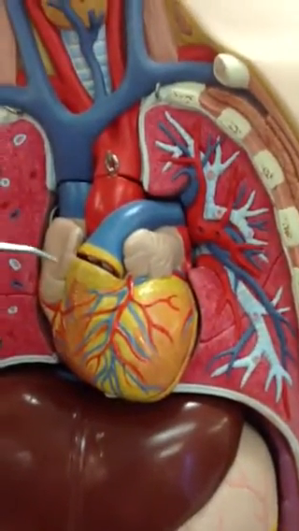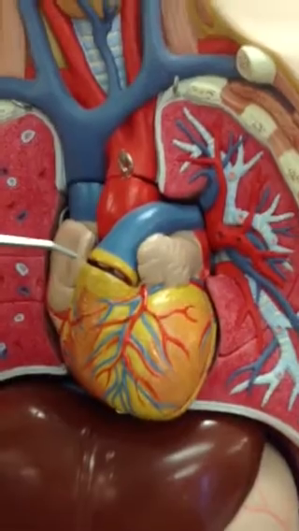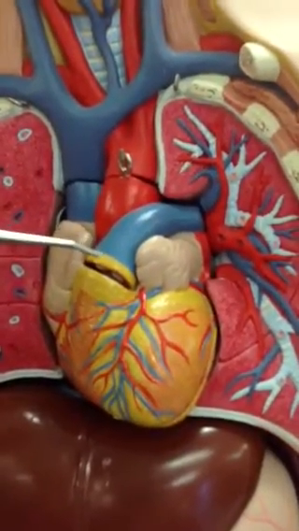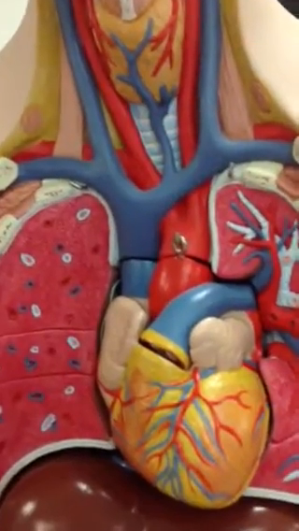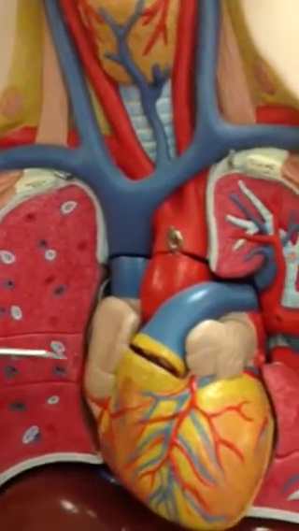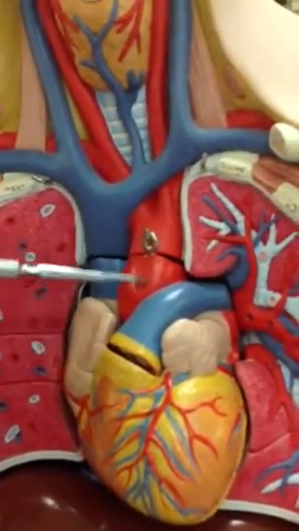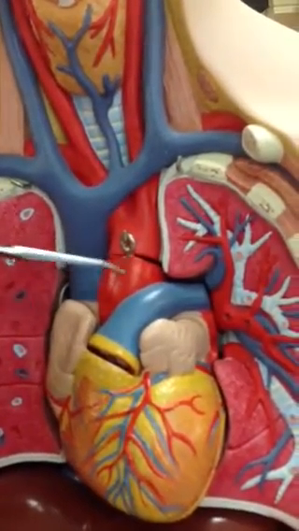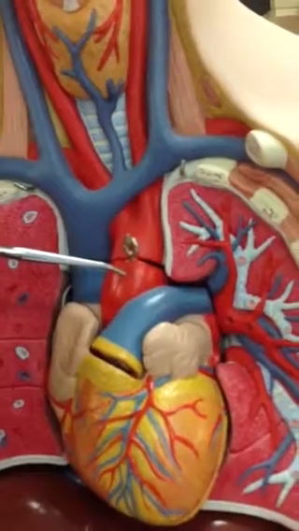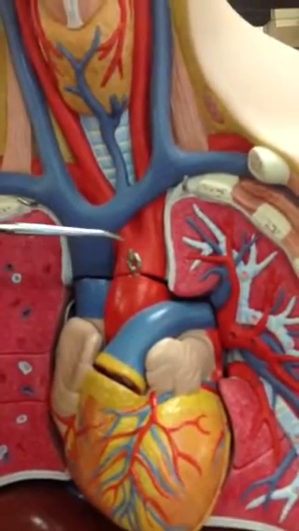Now as we continue, before we move to the internal structures of the heart, we want you to be aware of the blood vessels associated with the heart. As we begin, this large structure right here is the largest blood vessel of the heart. It's called the aorta. Now the aorta has 3 branches off of it.